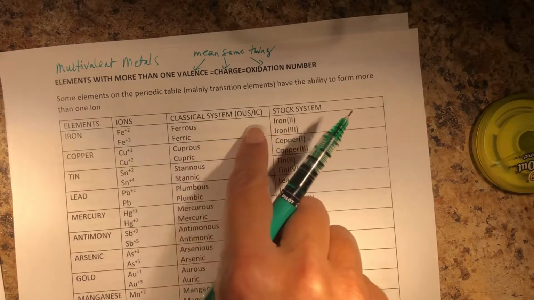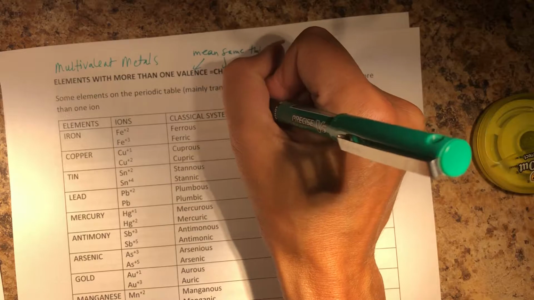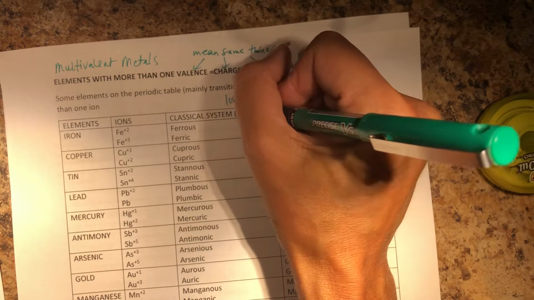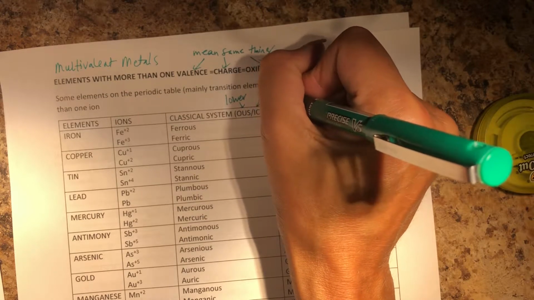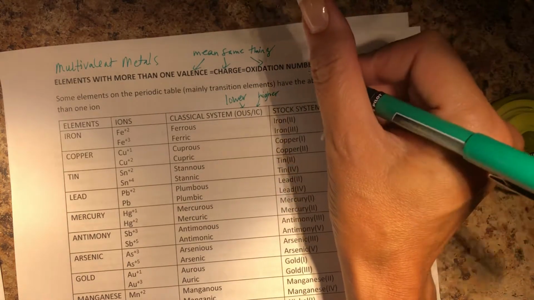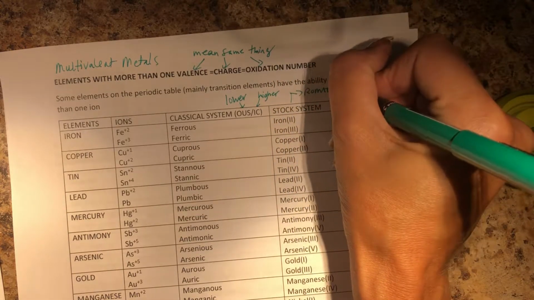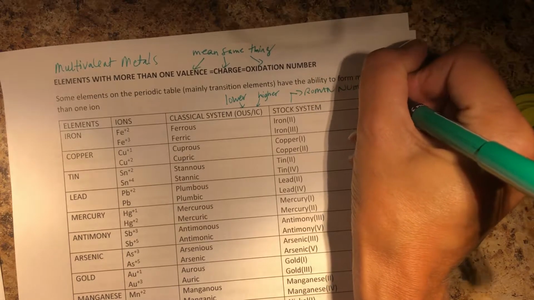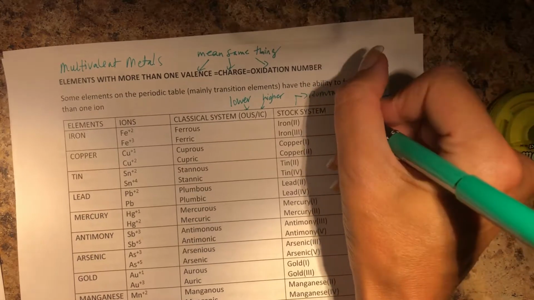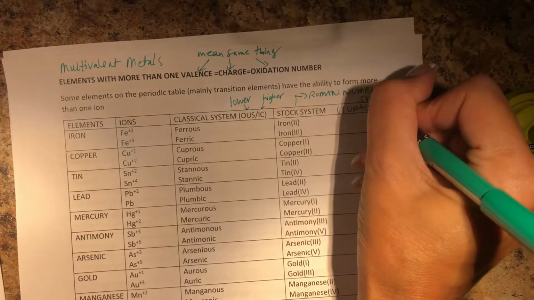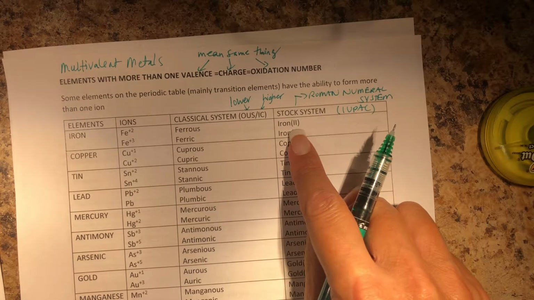We call the classical system, or the us-ic system, just to help us remember that the lower charge has the ending us, and the higher charge has the ending ic. The stock system, also called the Roman numeral system, the IUPAC system, gives Roman numerals for the charges of the metals.